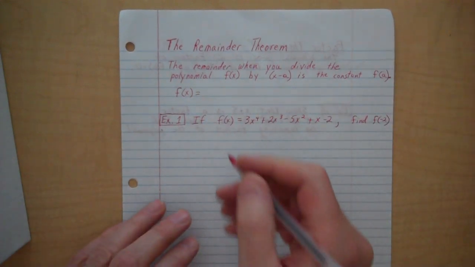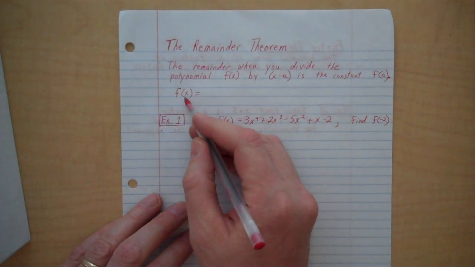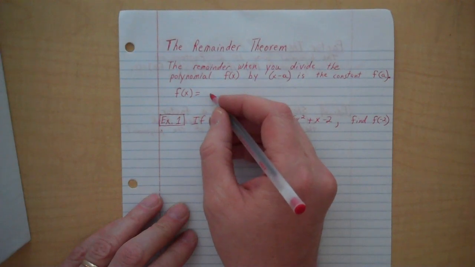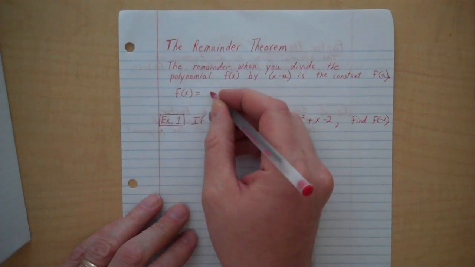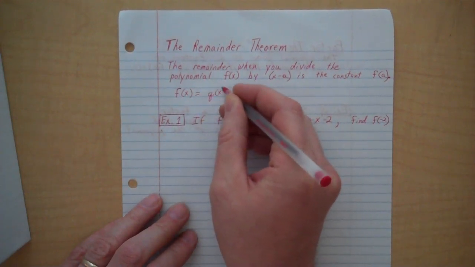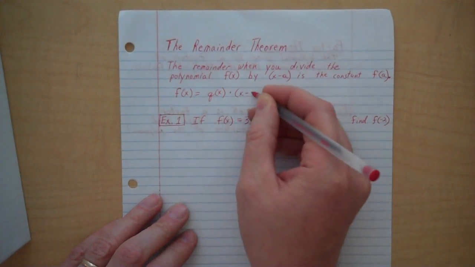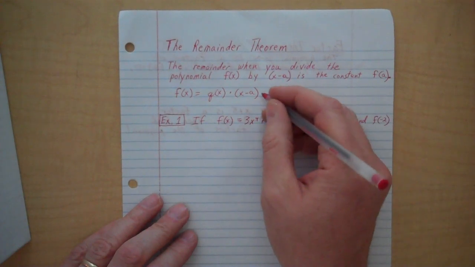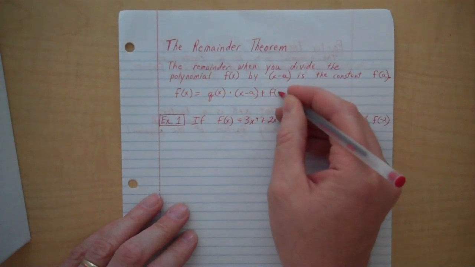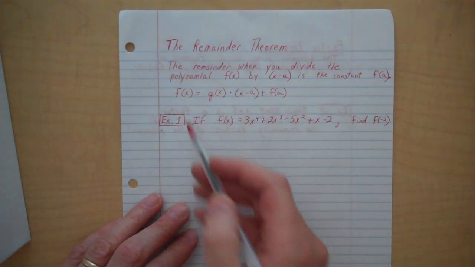So f of x is equal to the quotient q of x times x minus a plus f of a. This is kind of a restatement of the remainder theorem.